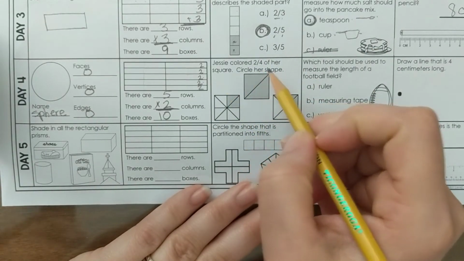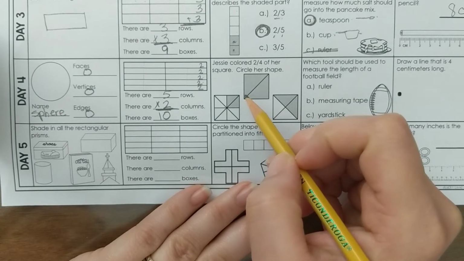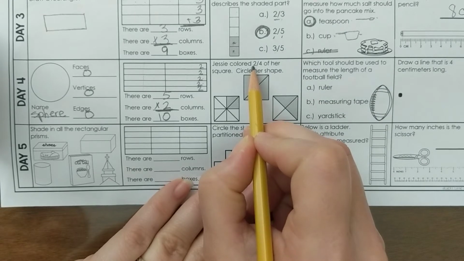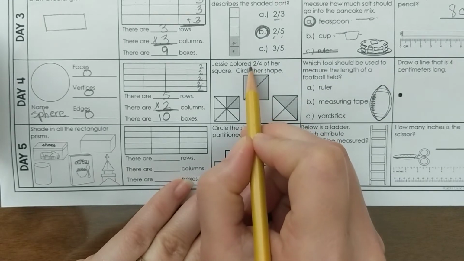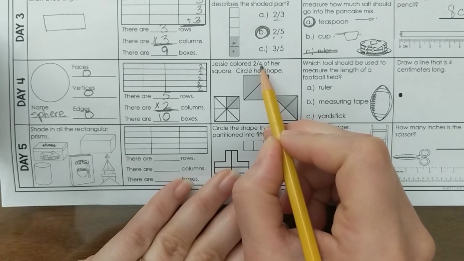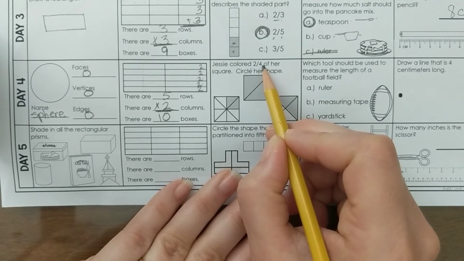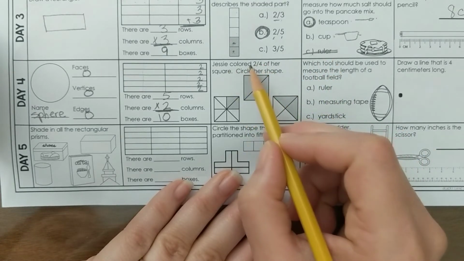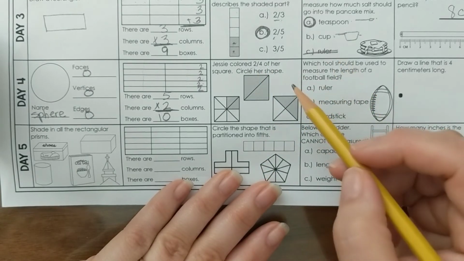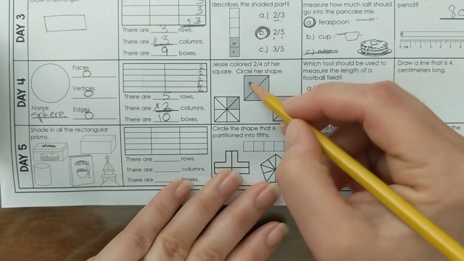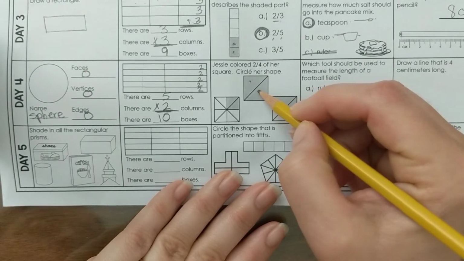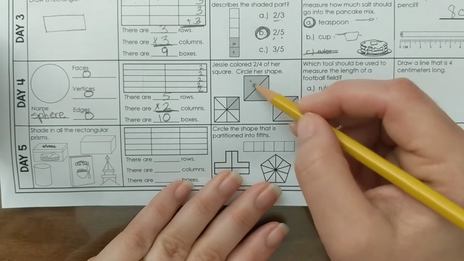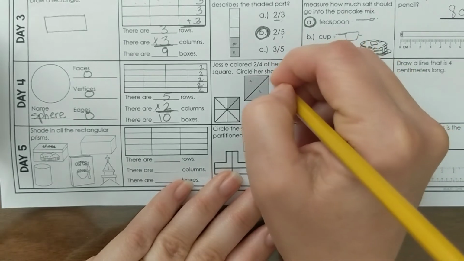Jessie colored 2/4 of her square. Circle her shape. Now, on fractions, if we remember, the first number, that numerator, means how many are going to be shaded. The second number means how many total boxes there are in the shape. So, 2 out of 4. She colored 2 out of 4 boxes. So let's look at this one here. Here's 2 boxes shaded. But were there 4 pieces altogether? No, there were only 2 pieces. So this would be 2 out of 2.